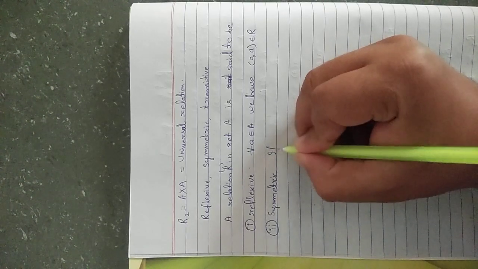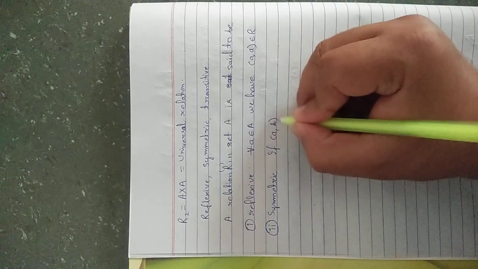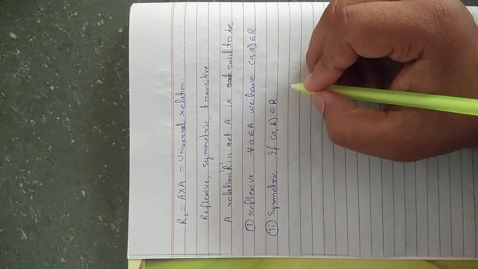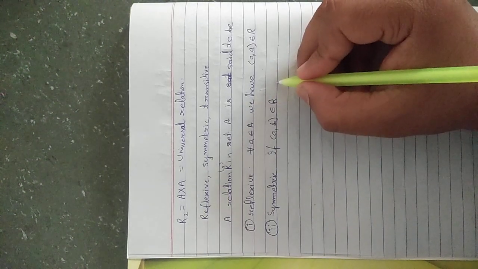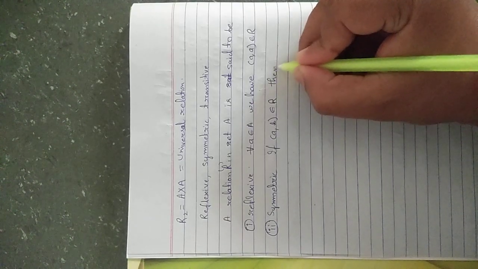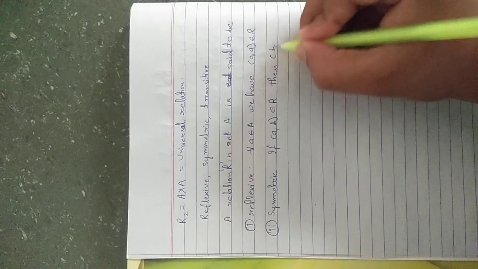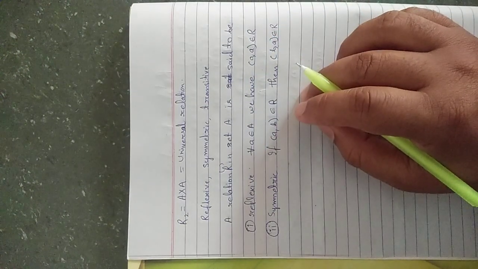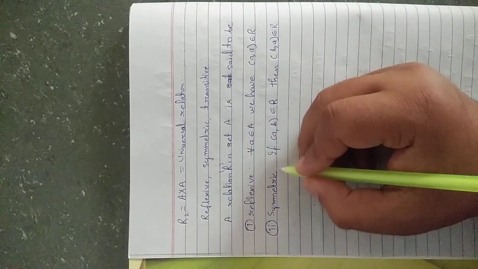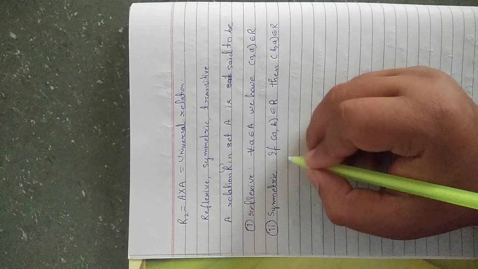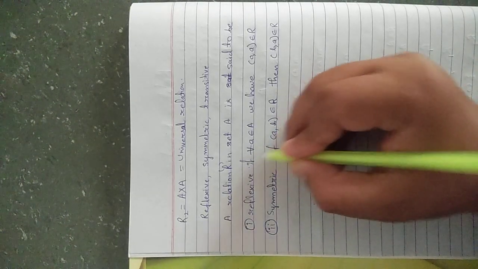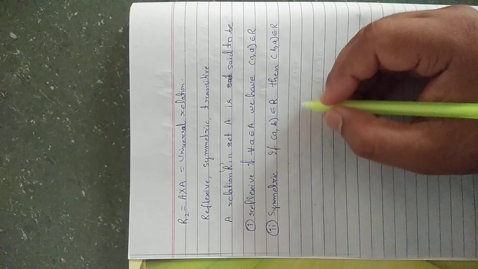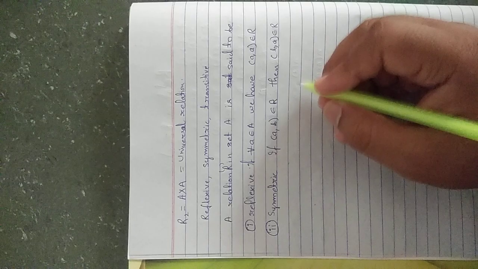It says if the ordered pair (a, b) belongs to R, if a is related with b, then we must have the ordered pair (b, a) in R, then only R is symmetric. Otherwise, it is not symmetric. So, this is the condition for a symmetric relation.